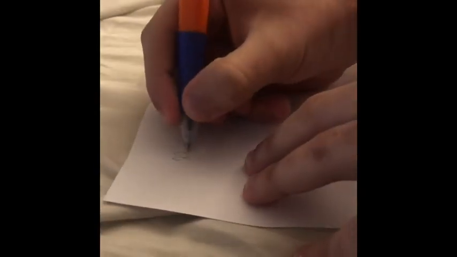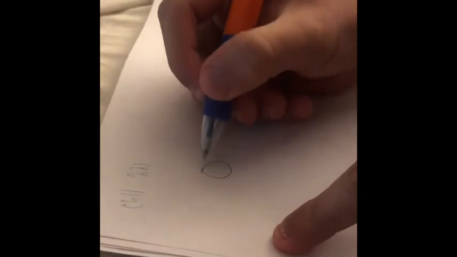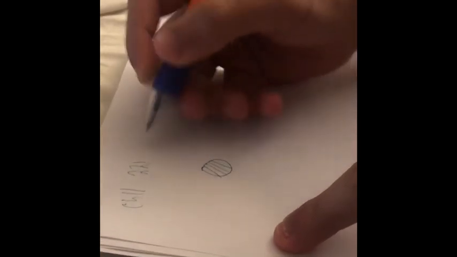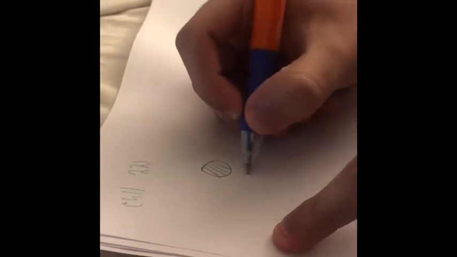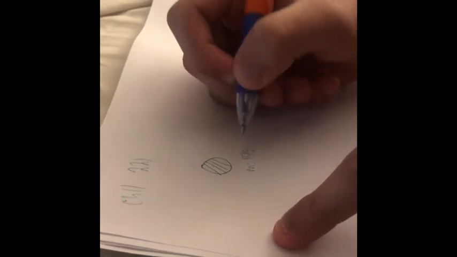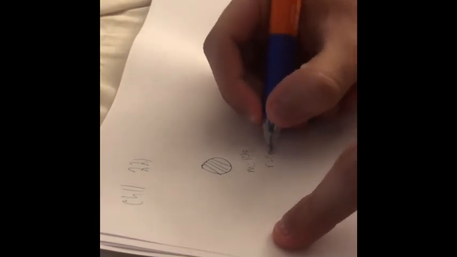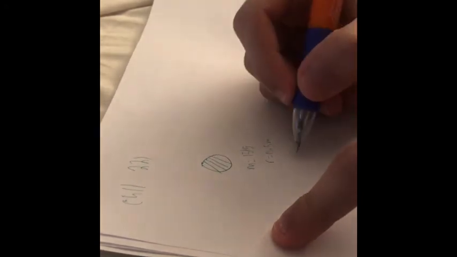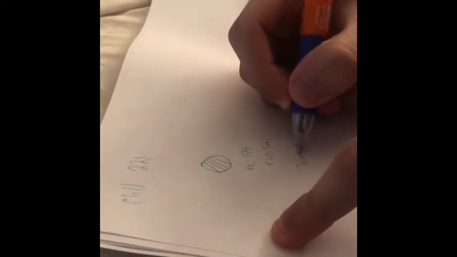So I chose to do problem 22 from chapter 11. First of all, I'm going to draw a sphere for the problem. This sphere has a mass of 15 kilograms and a radius of 0.5 meters, and its angular speed is 3 radians per second. They want us to calculate the angular momentum.